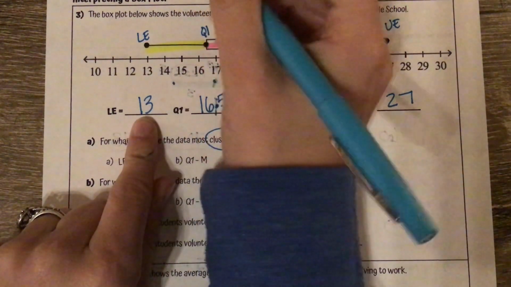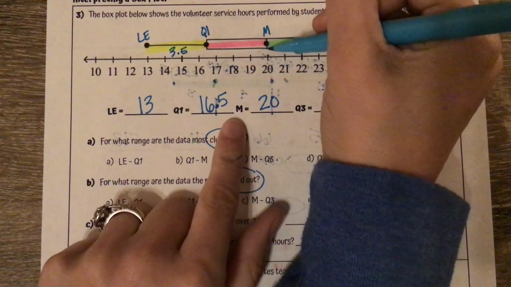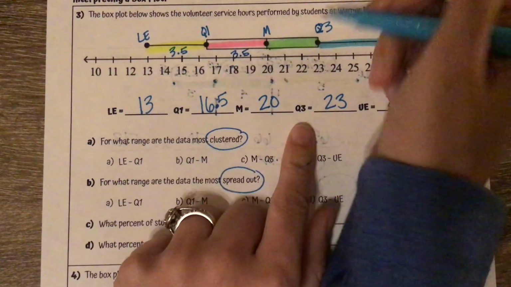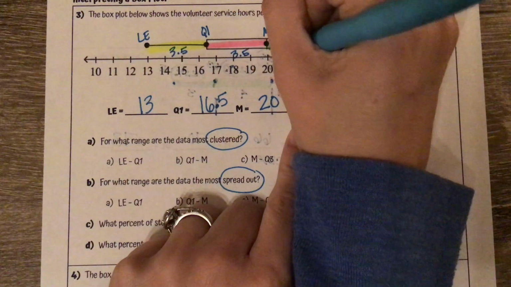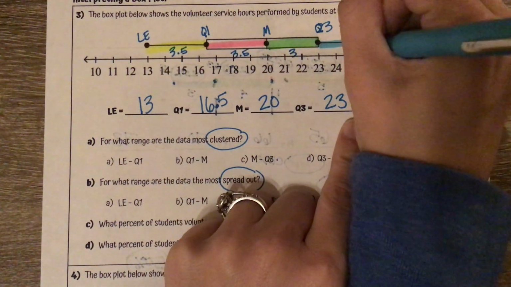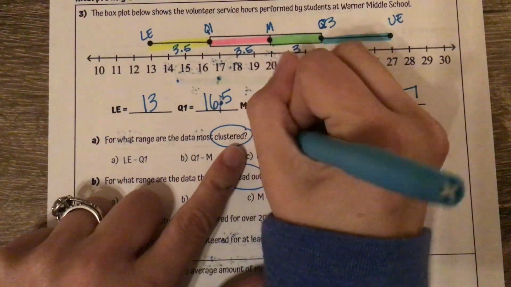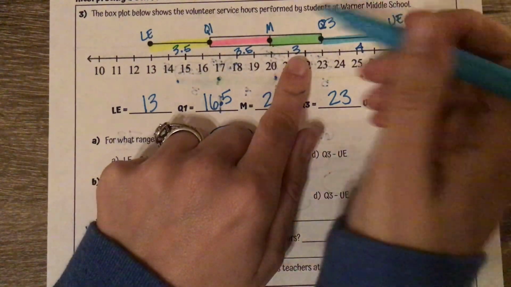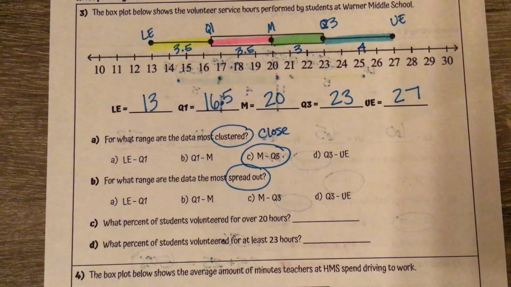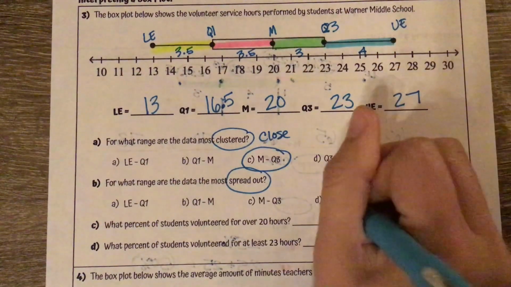16.5 minus 13 is 3.5. Here, 20 minus 16.5 is 3.5. Over here, 23 minus 20 is 3. And here, 27 minus 23 is 4. So they're all really close to each other. But the cluster, the closest, the smallest, is this range of 3 right here, which is your median to the Q3. And the spread out, our widest range is right here, your Q3 to your upper extreme.